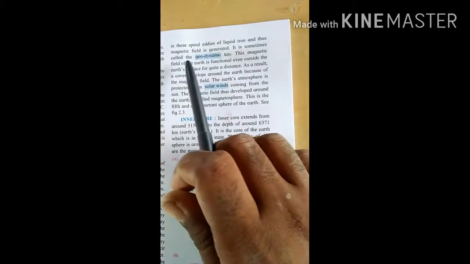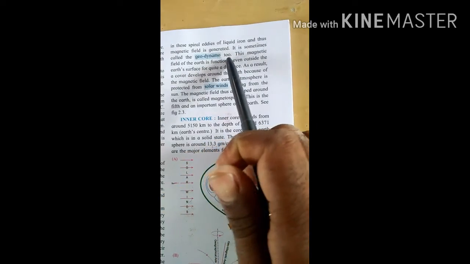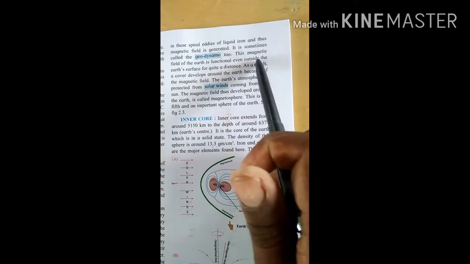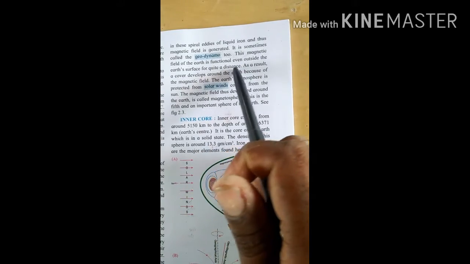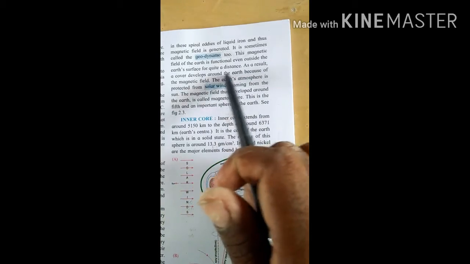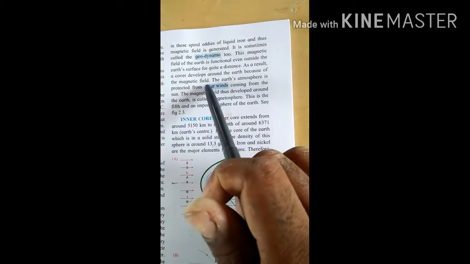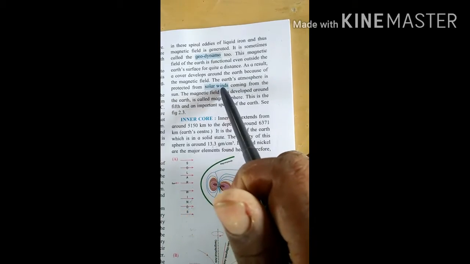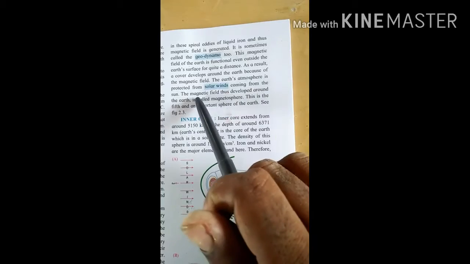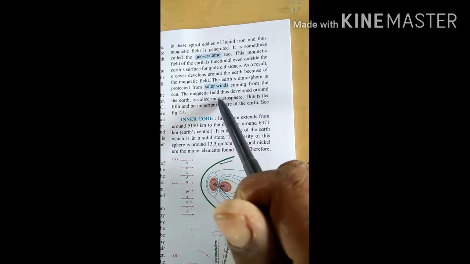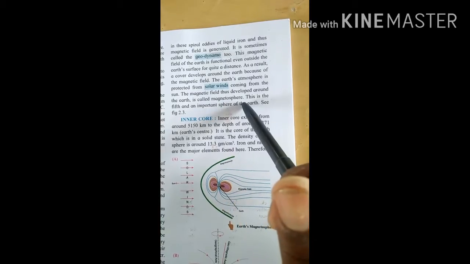So it is sometimes called the geothermal too. This magnetic field of the earth is functional even outside the earth's surface for quite a distance. As a result, a cover develops around the earth because of the magnetic field. The earth's atmosphere is protected from solar winds coming from the sun, so the magnetic field thus developed around the earth is called the magnetosphere.